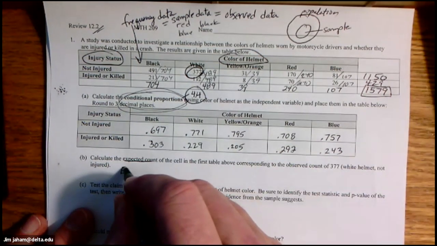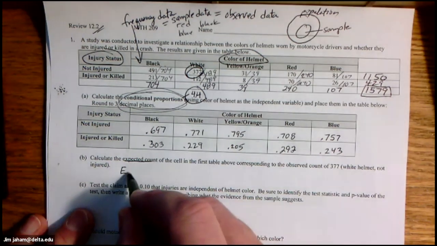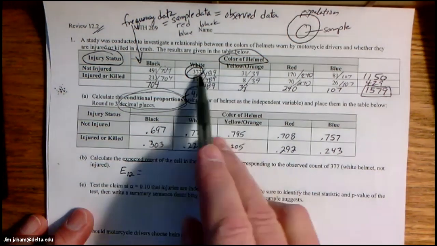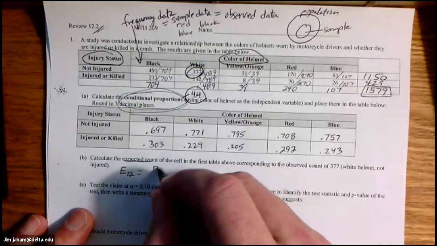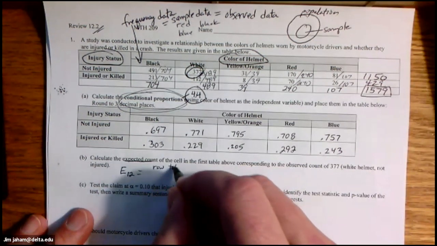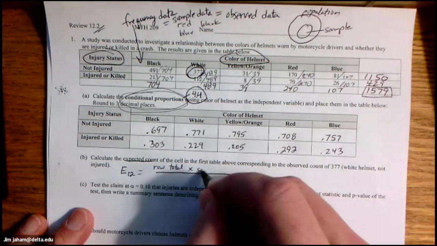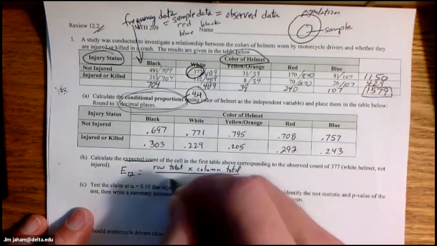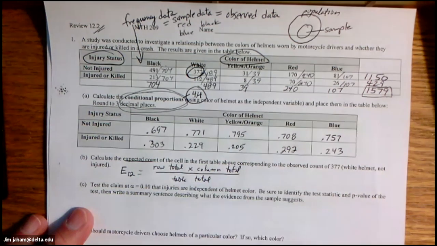Sometimes the notation is the expected value in row 1, column 2. All right, so we're going to take the row total of the first and then multiply that by the column total and divide by the table total, or the total sample size.